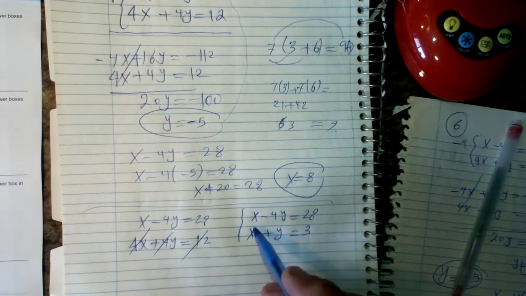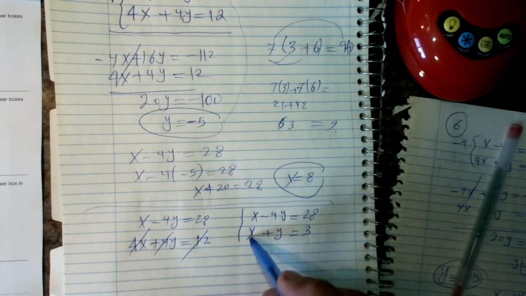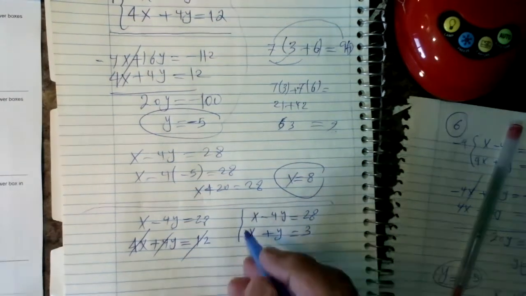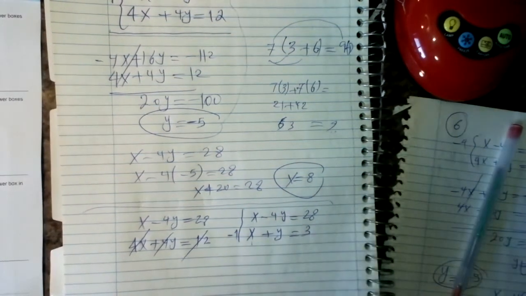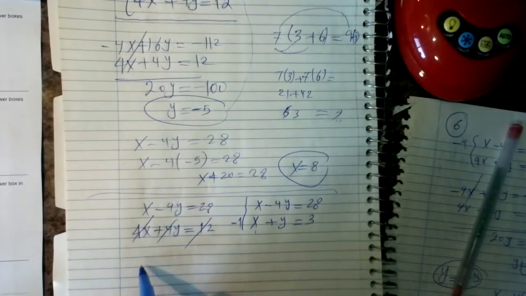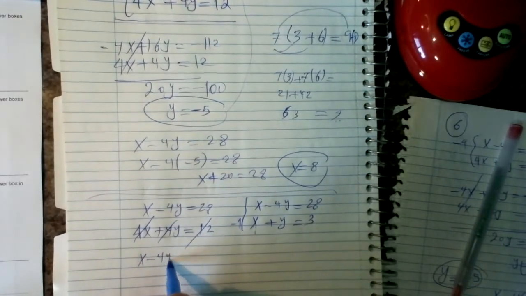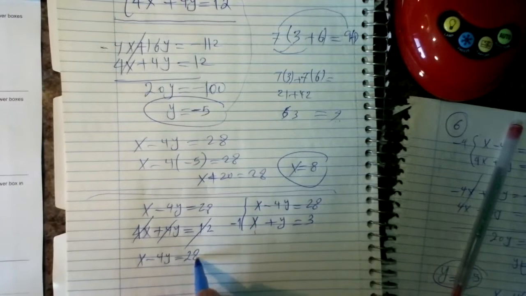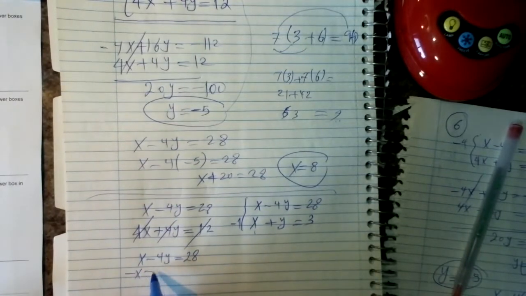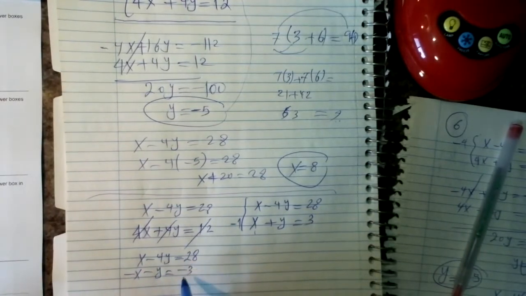Then all I need to do is, both are x. I have to make one of these two negative, right? So let's say I multiply the second one by -1. Then I have x minus 4y is 28, minus x minus y is -3.